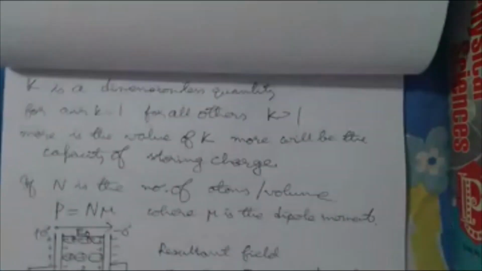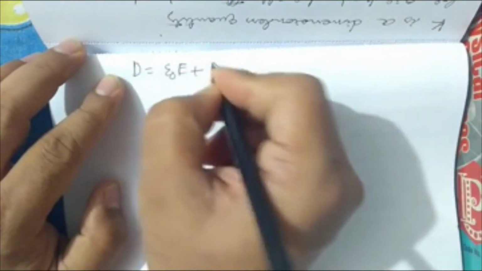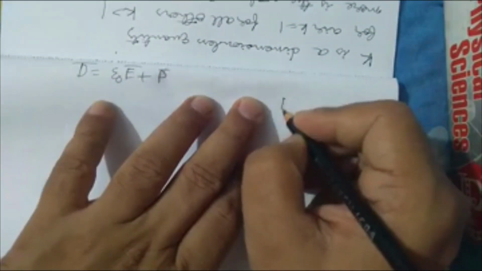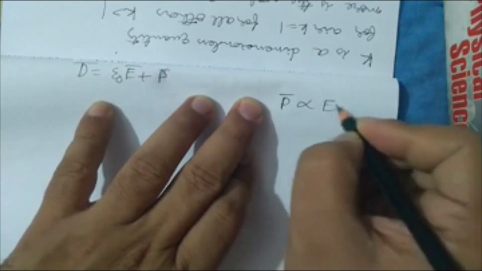Now comes another thing, that is D is equal to epsilon naught E plus P. Now what is P actually? P will be directly proportional to E vector.